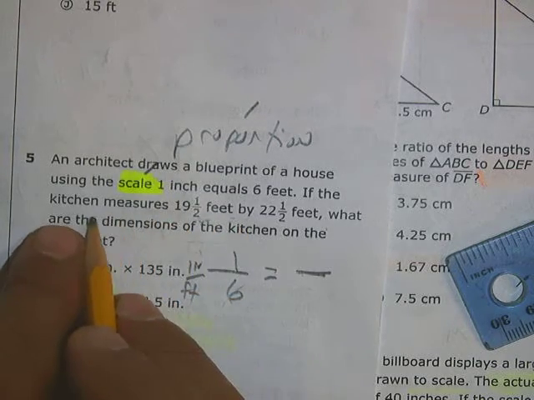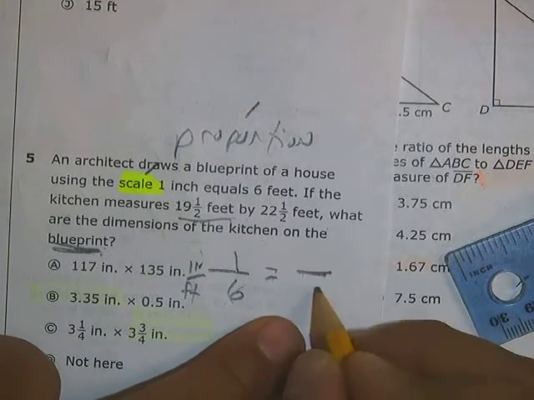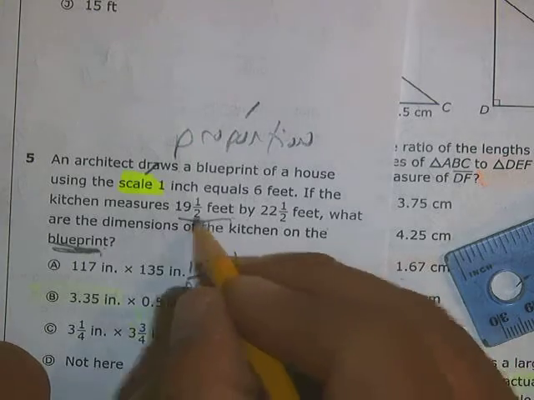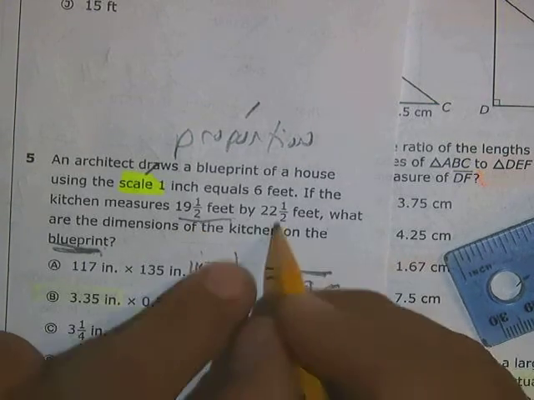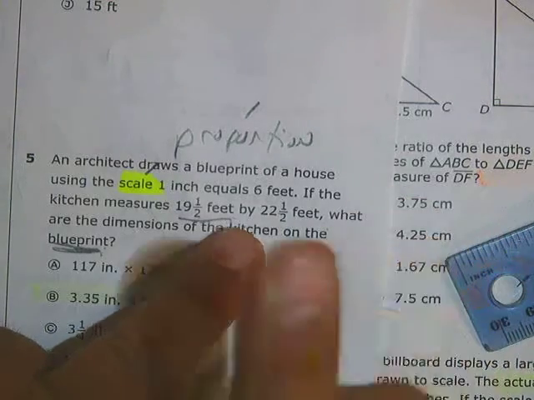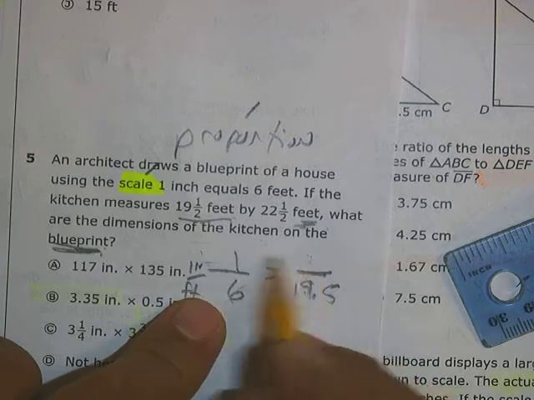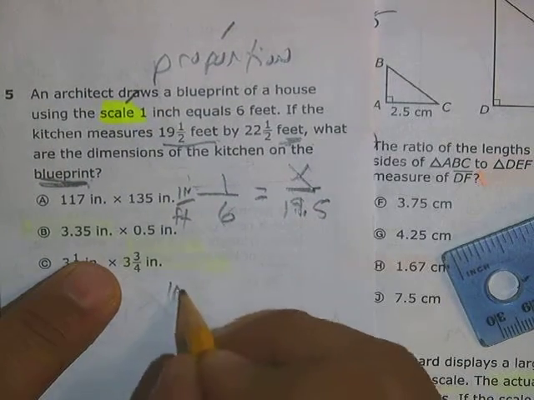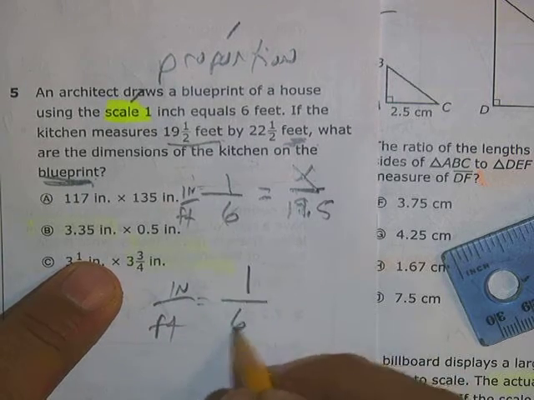It says, what are the dimensions of the kitchen on the blueprint? A blueprint is a scale drawing. So it's a drawing, it's a blueprint. So a scale drawing. So think there. They want the smaller. This is the real world. In real life what the kitchen measures. They want the blueprint of it. So then 19.5 feet. Does it go here, here? Well, inches across, feet across, 19.5.